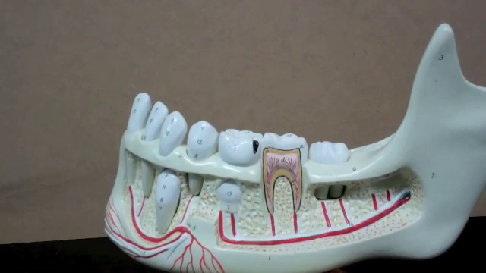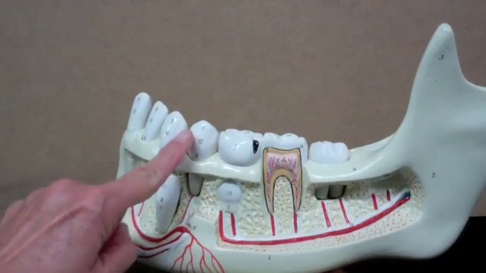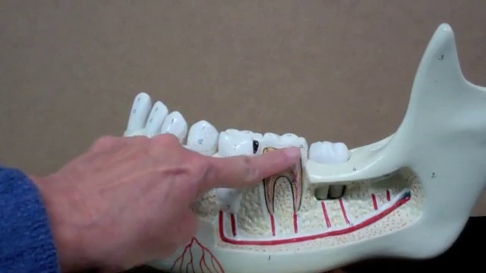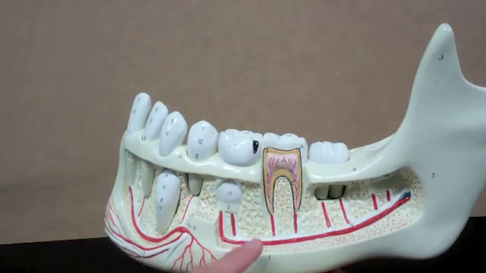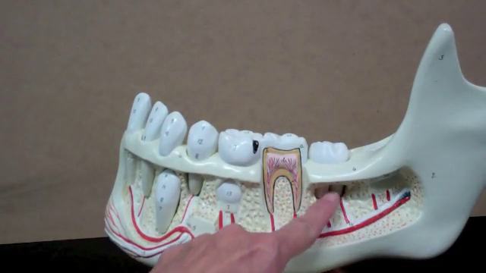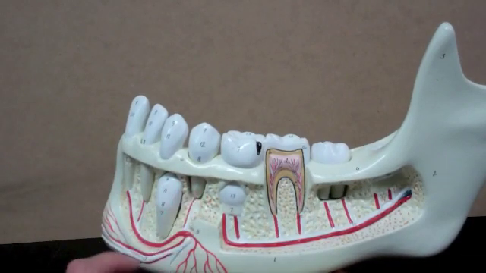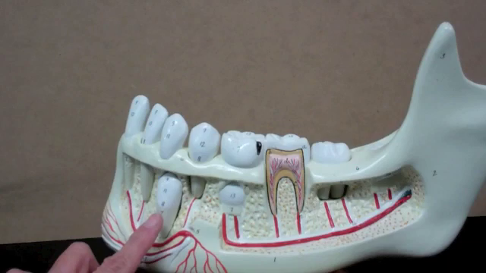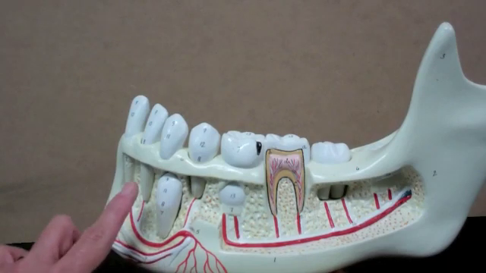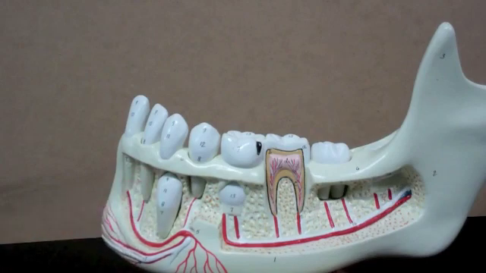Teeth consist of a crown, which is the part of the tooth that you see above the gum line, and a root, which is the part that's embedded in the tooth. Here's a permanent tooth root. Here's the root of one developing, and in the incisors, the roots.